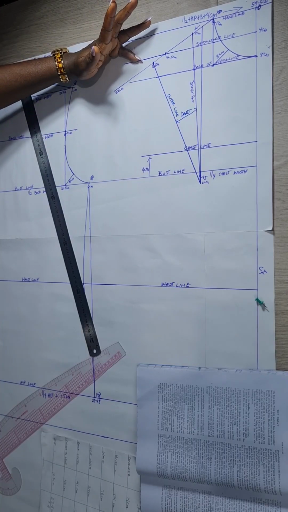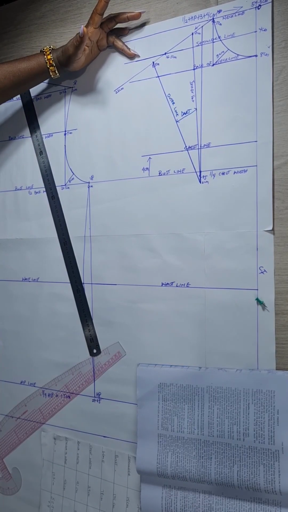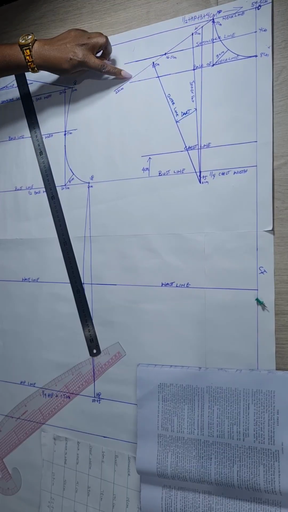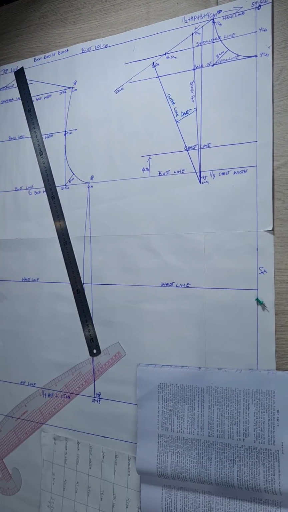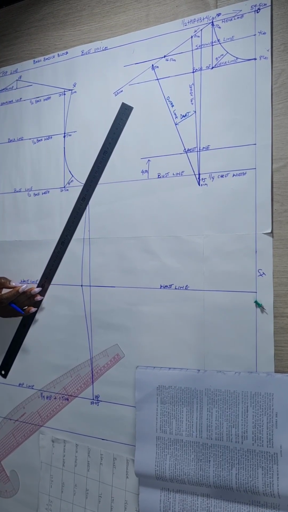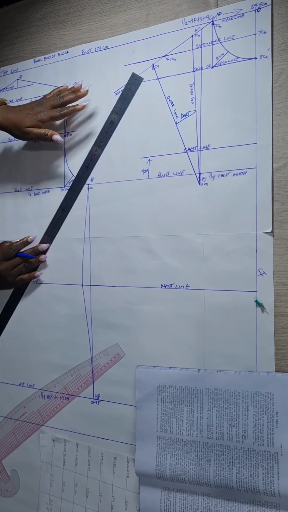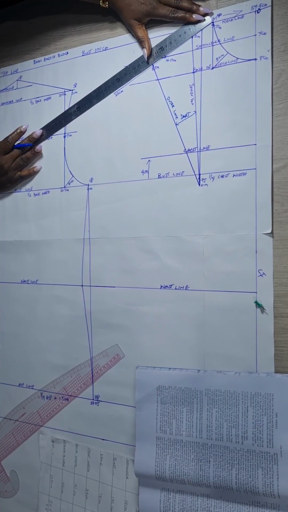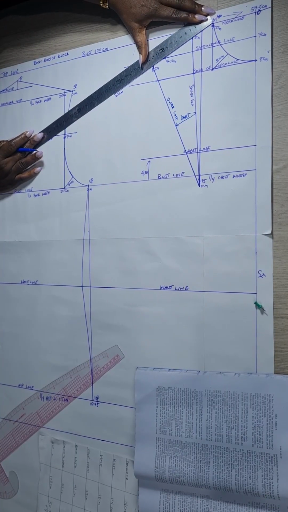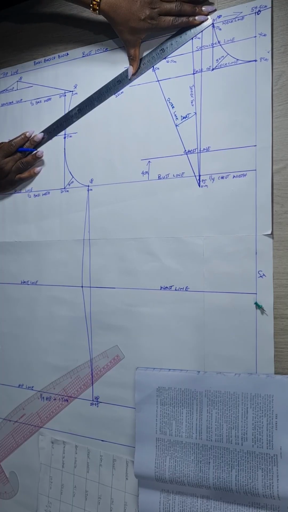My dart measurement is 8.5. My shoulder measurement is 14. 14 plus 8.5, measuring from NP, will give me my front SP. 14 centimeters plus 8.5 centimeters will give me 22.5 centimeters. From my NP, measure 22.5 centimeters.